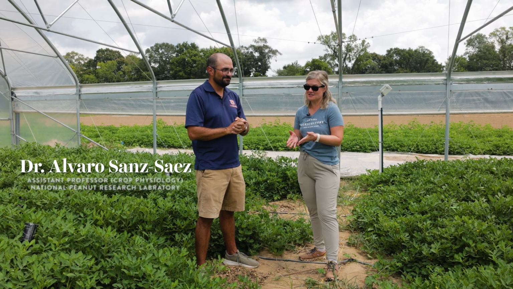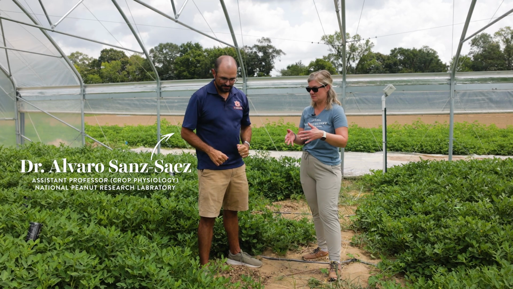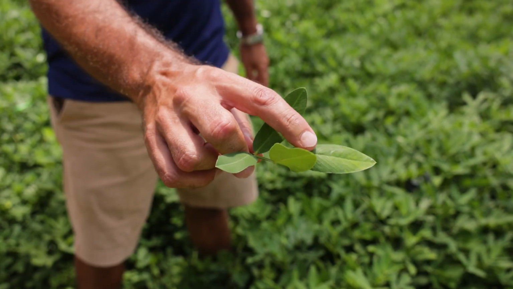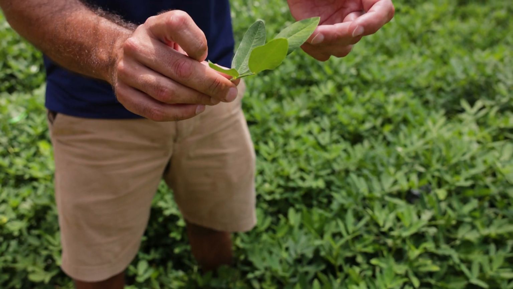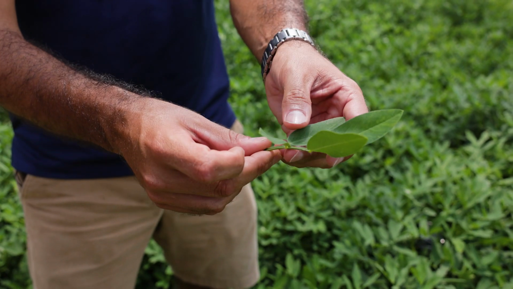So can you walk us through just the basics of a peanut, how it grows, and then show us maybe the characteristics you're looking for? For the peanut, it's going to have this leaf, this tetrafoliate leaf. This is the entire leaf, and each of these is a leaflet.